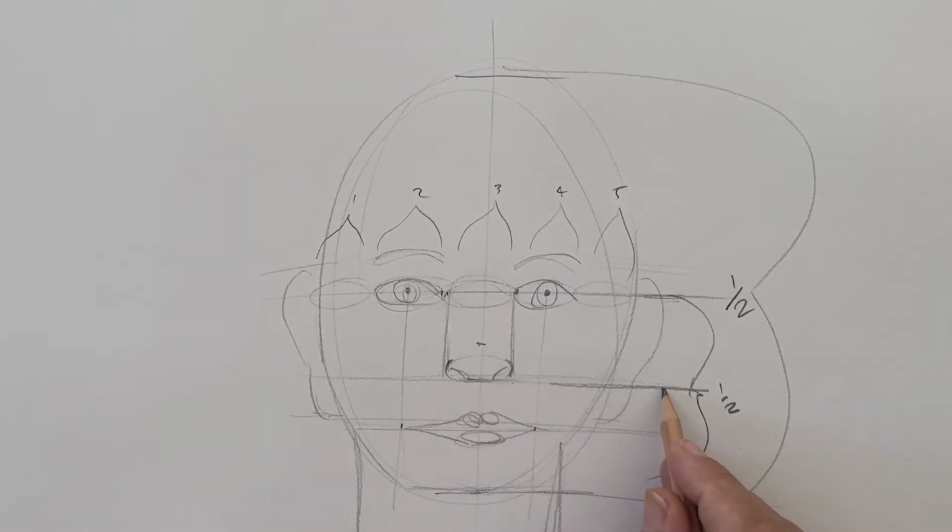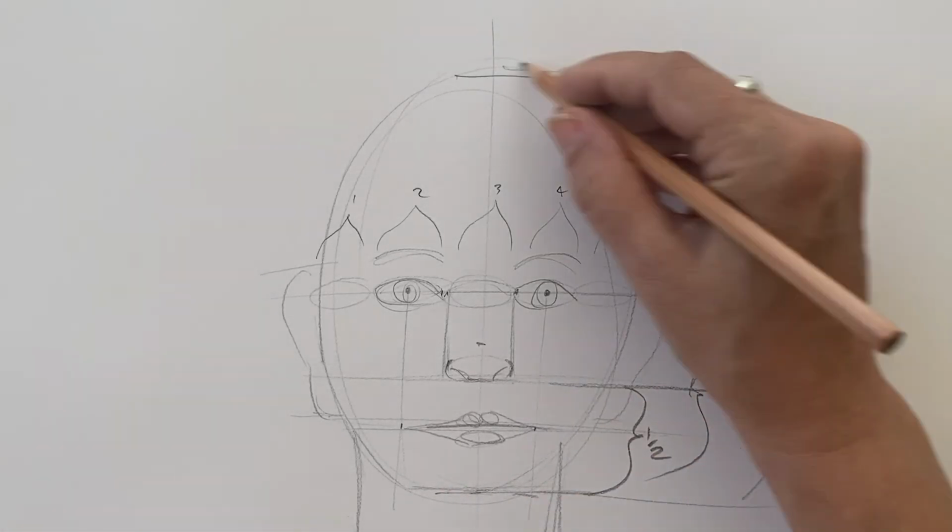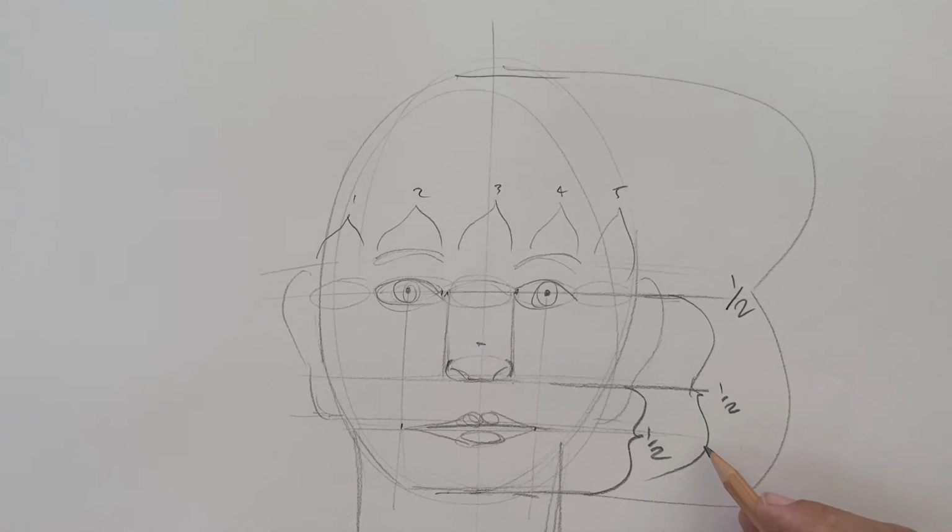Now halfway between the bottom of our nose and our chin is the middle of our mouth. If you roughly draw these proportions down, then get a mirror and you can lay over your own features to make a self-portrait, which is a portrait of you.